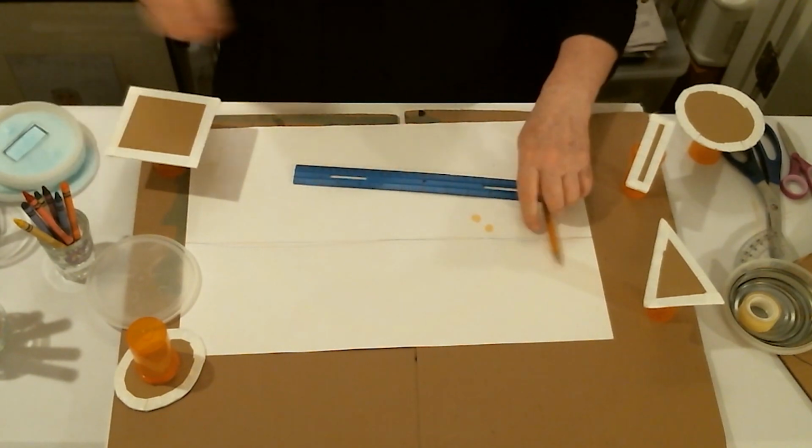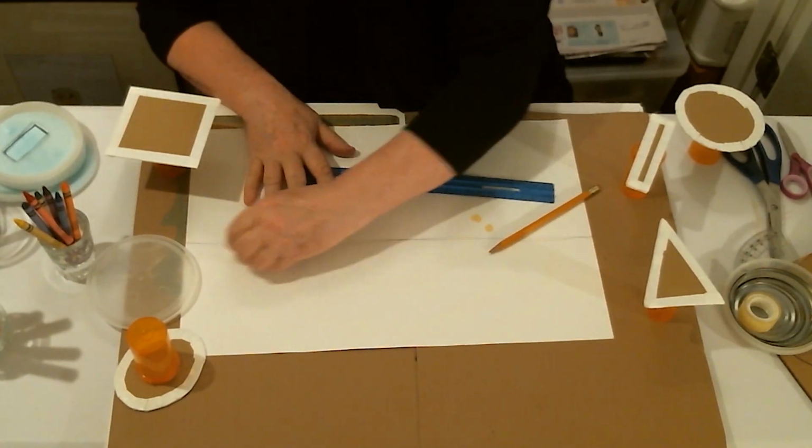Remember, your sky goes all the way down to the ground. I'm going to need my eraser because I'm going to erase a little bit of that. You can always add more. I'm going to show you the basics today, and I want you to create your own.